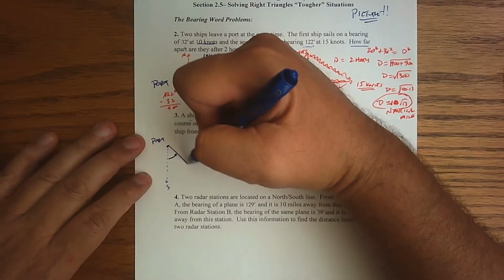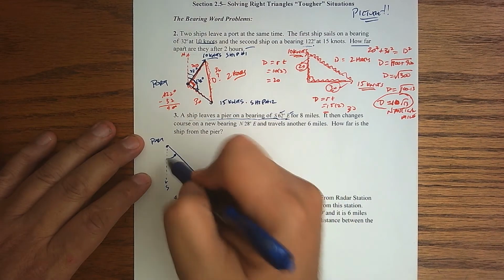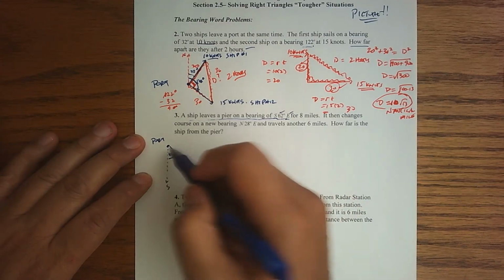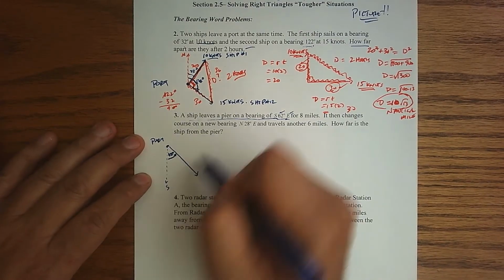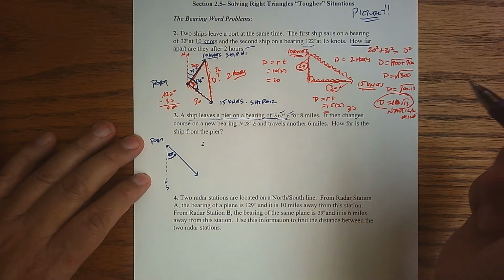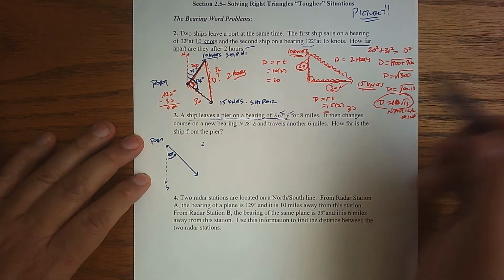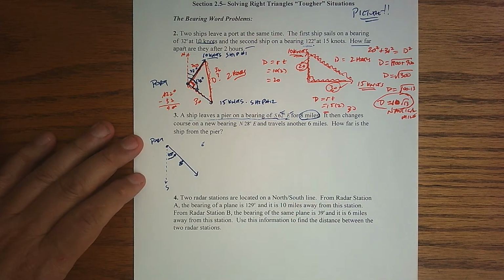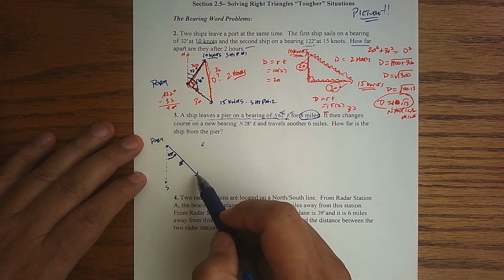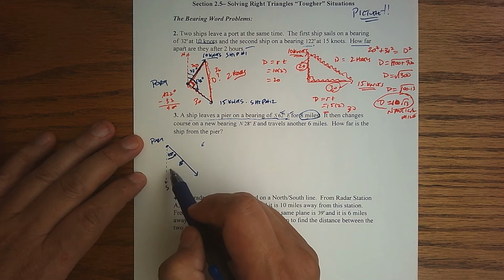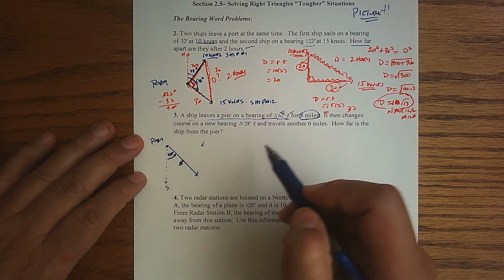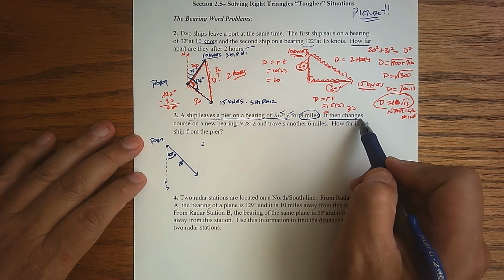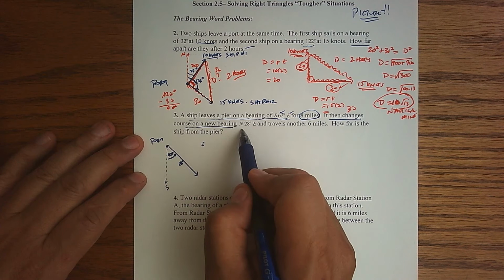So there's roughly 62 degrees in an easterly direction, right? We're south heading east, in 62 degrees. We also know that that's 8 miles. So that length right there, they've basically traveled, when they left the port, for 8 miles in that bearing, south 62 degrees east. Then what ended up happening is they changed course on a new bearing, north 20 degrees east.